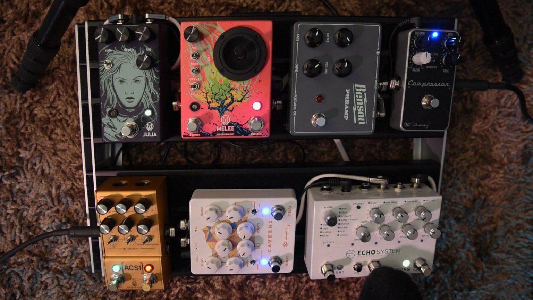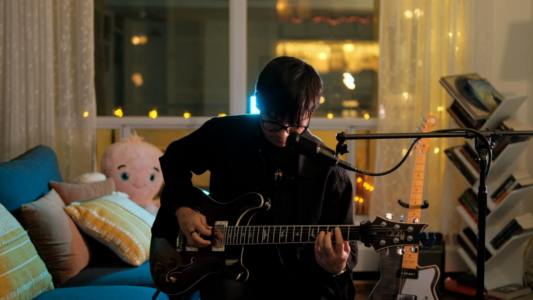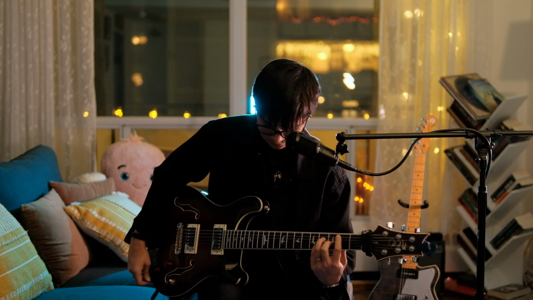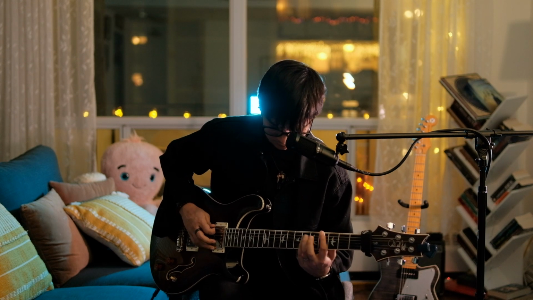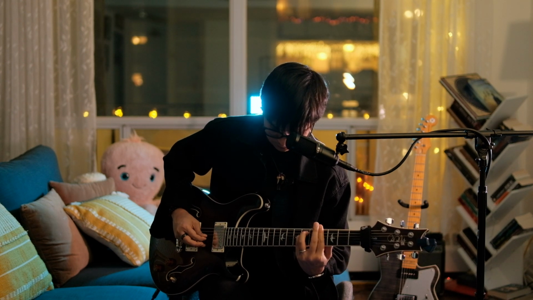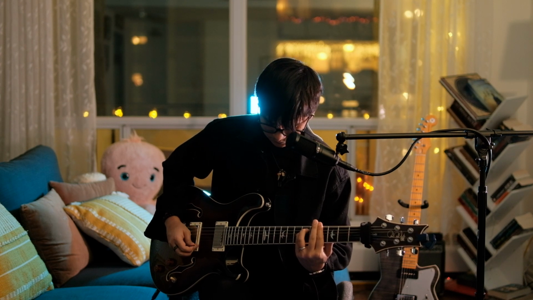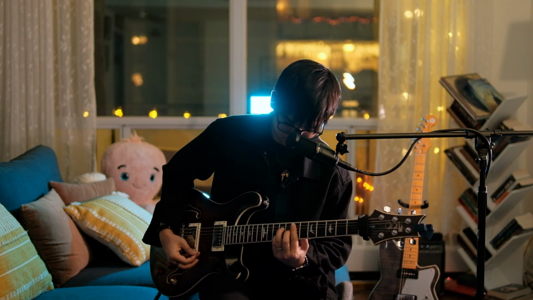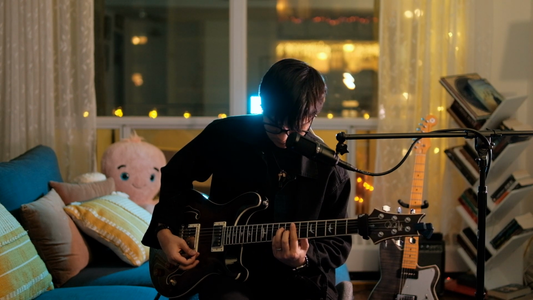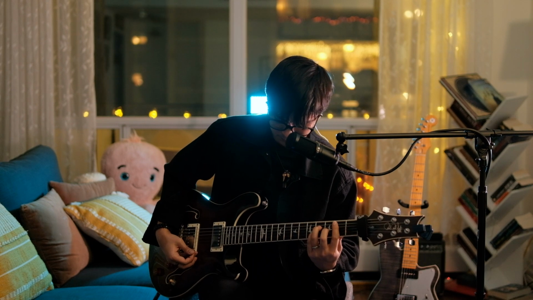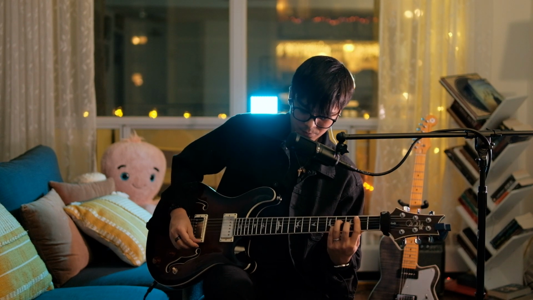Then you can go a step further and add granular synthesis again, and this is what it's going to sound like. Some drive.